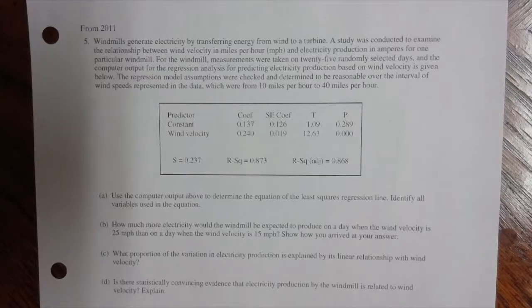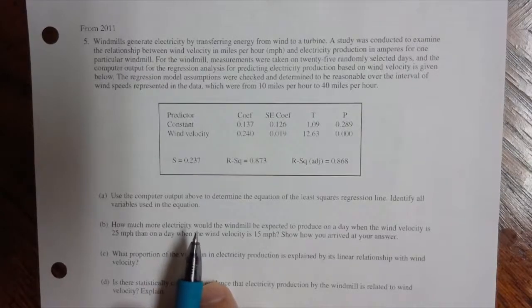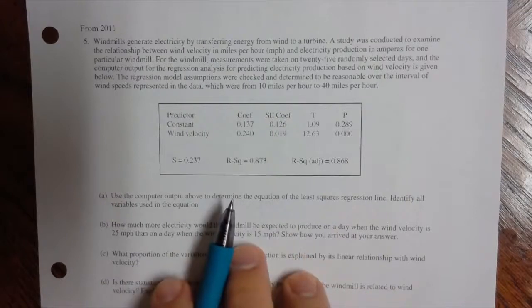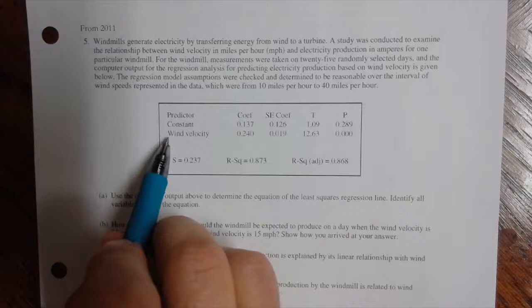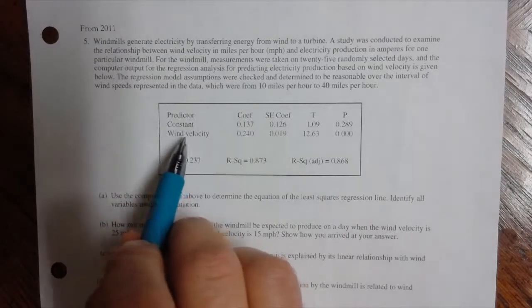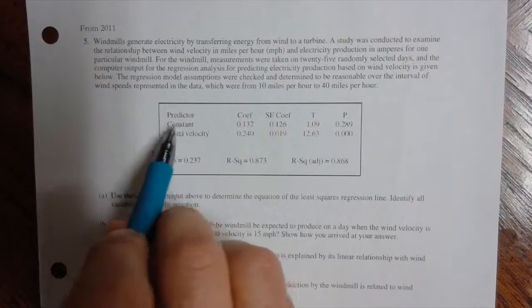And the printout's right in front of us. Again, these printouts have a lot of similarities from printout to printout. Now, they're not all identical, but we'll come back to some of this. The big thing to notice here is you'll see one of the predictors in this case is wind velocity. This is going to be our x variable. And we have the one for the constant.